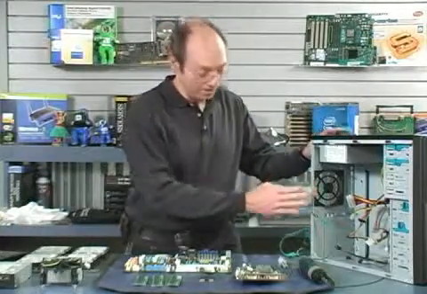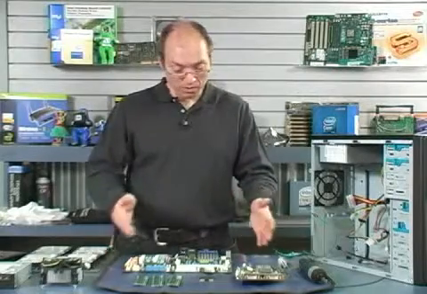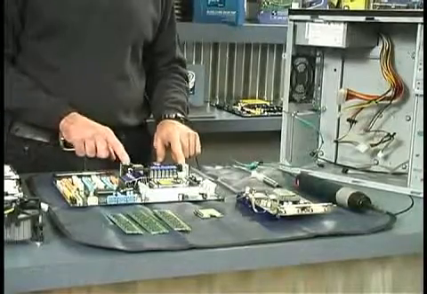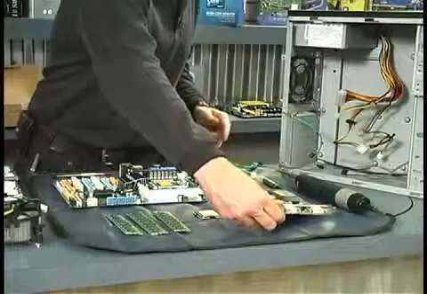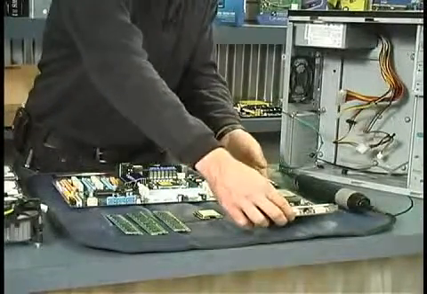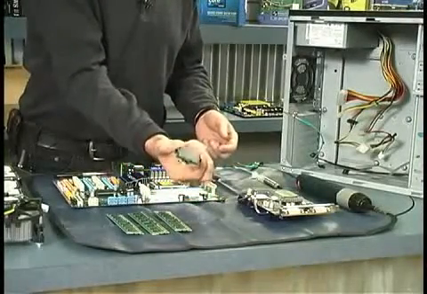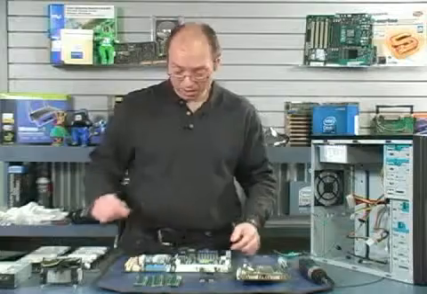Now, if you don't have the wrist strap and such, what you need to do is touch the frame of the case every time you go in to handle something. And if you're going to grab the motherboard or a circuit board that's out of the PC, touch one of the grounded metal areas, like on the connector shells, or in the case of the card, touch the metal bracket before you pick up the card. And it's best not to touch any of the components. Processors will come with a protective covering over the pins or leads, and you want to keep that on until you are ready to install it.